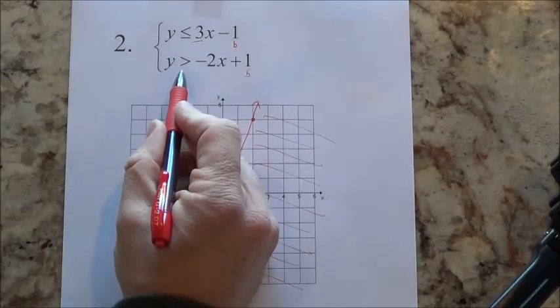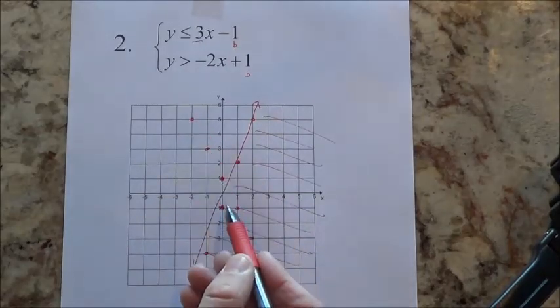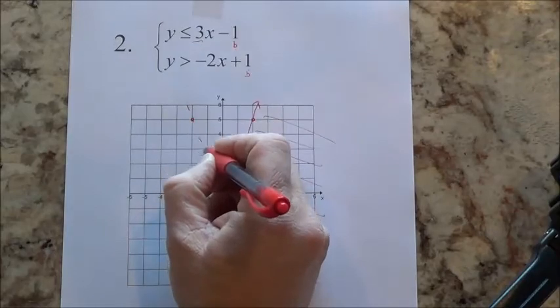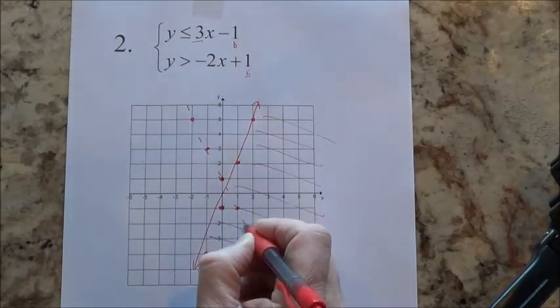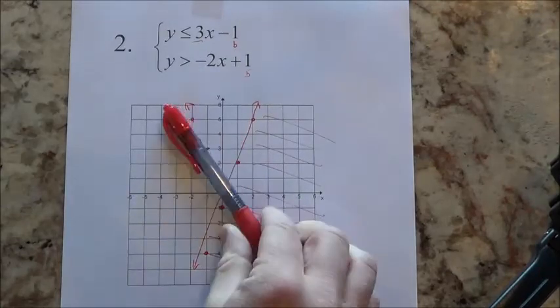Since it's not equal to, it doesn't include the points. So the points on the line are not solutions. So I need to make it a dashed line. So I'm going to make it dashed through these points. So there's the line right there.